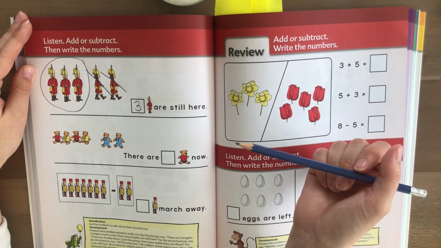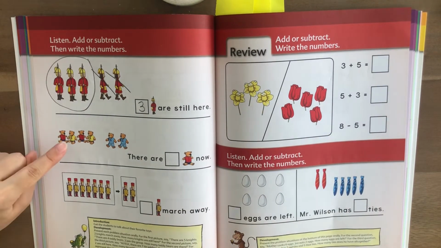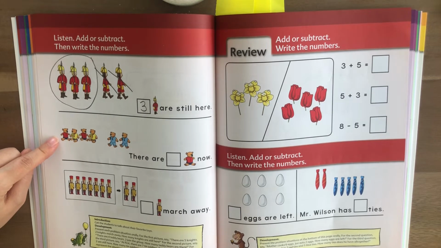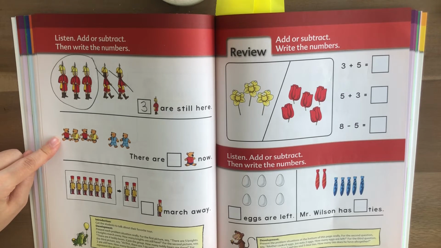Good job. All right, let me redo this story, and I'm going to see if you can get it without me telling you the answer first, okay? Listen to my story. There are 4 teddy bears. 2 join the group. How many teddy bears are there? So are we adding or subtracting? Adding, good job.